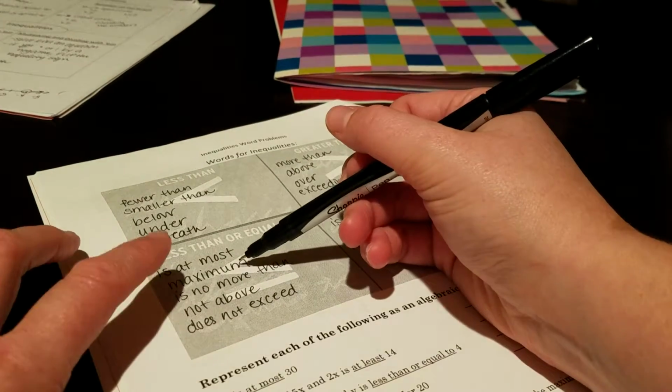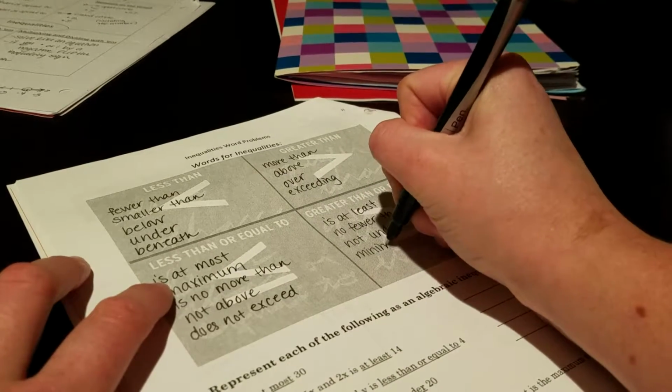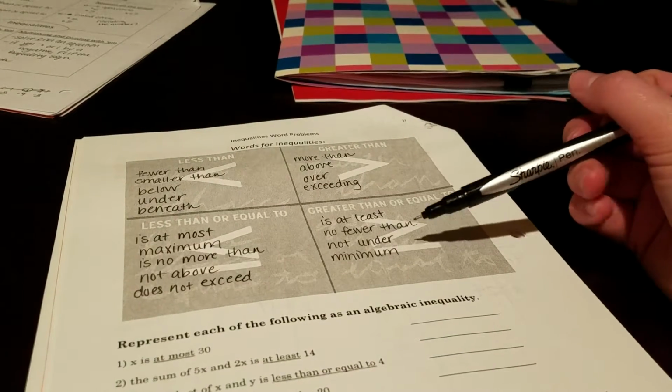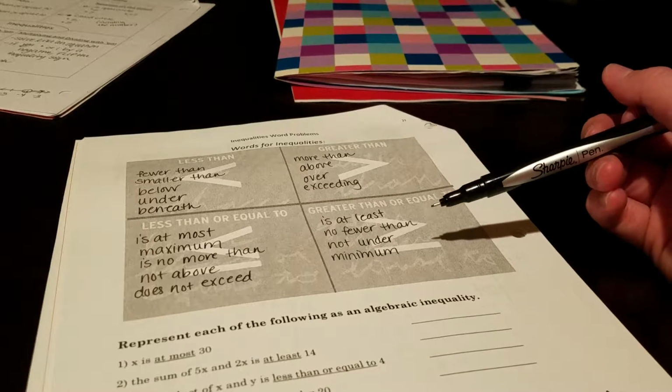And then going off of this one, this is maximum over here. We can say this one would be a minimum. The minimum I need to buy my lunch is $5. So, Mom, give me $5 or give me more. I'd appreciate more, preferably. Okay?